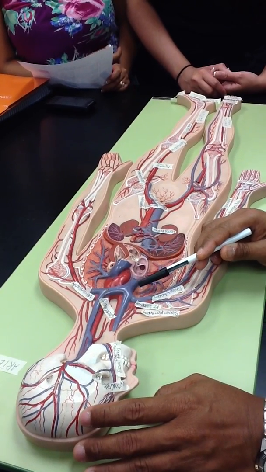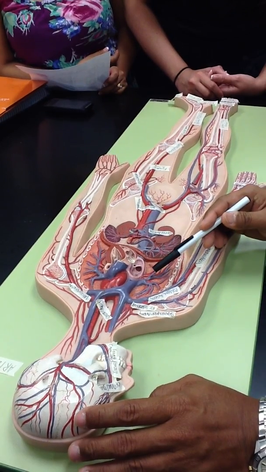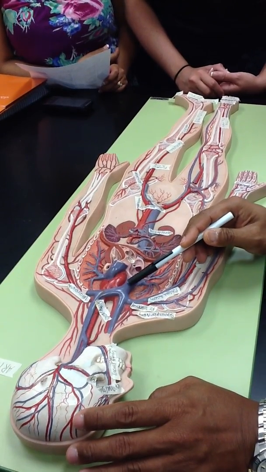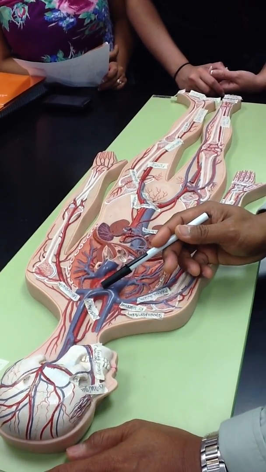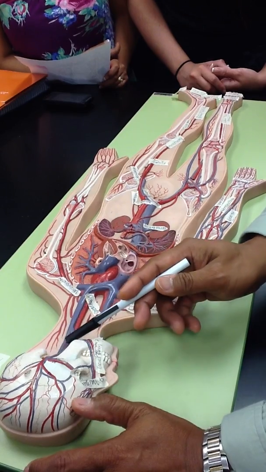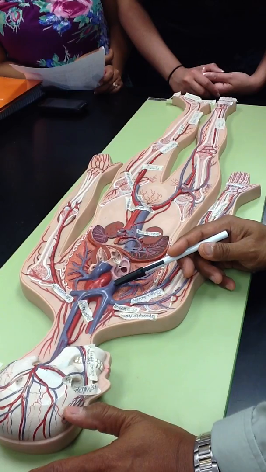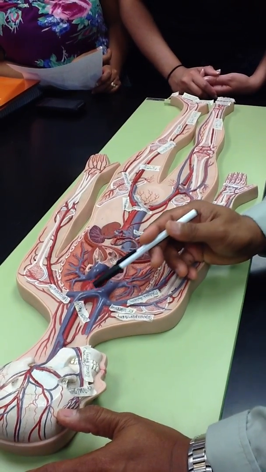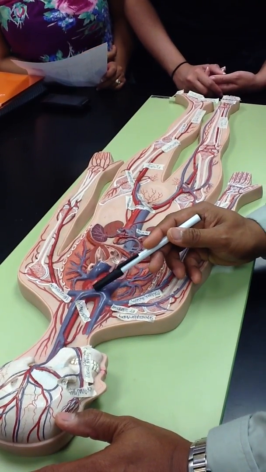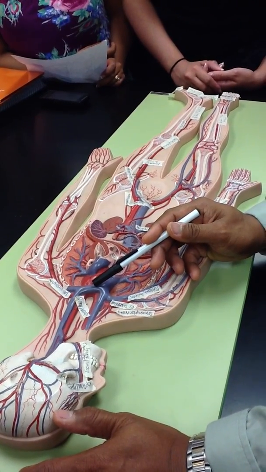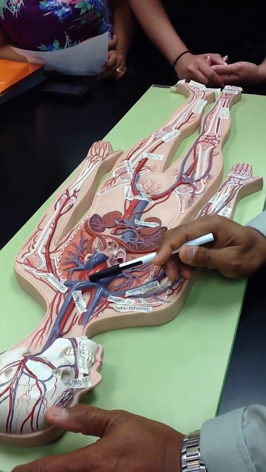It drains blood from the upper portions and the upper extremities. So the blood coming from here would go down here to this and then to the superior vena cava. So what are the branches here of the superior vena cava? What is this? Right and left. This one is left. No, this one is not pulmonary. This one is pulmonary.